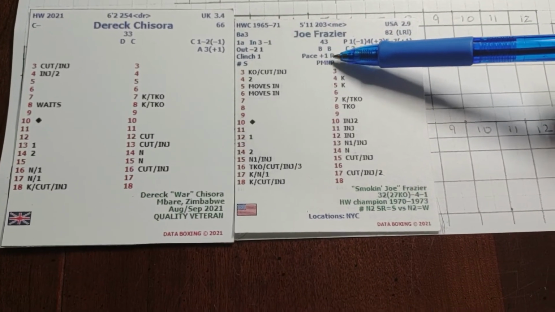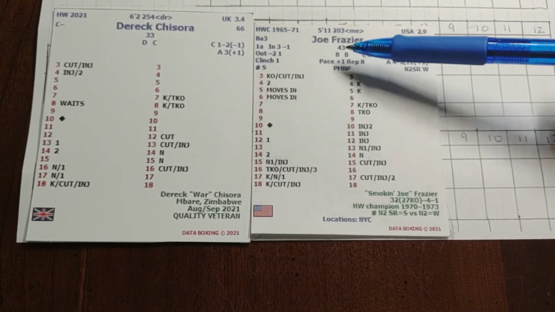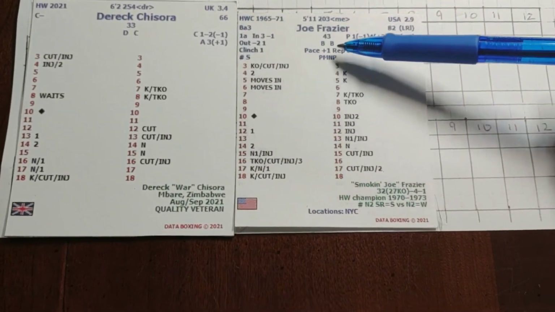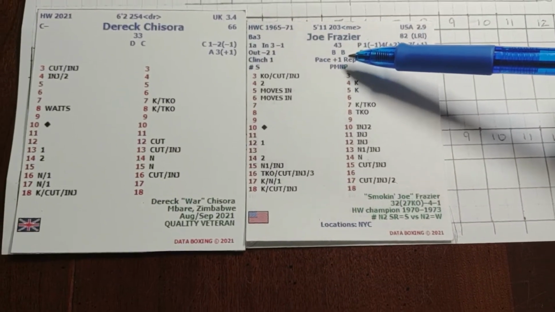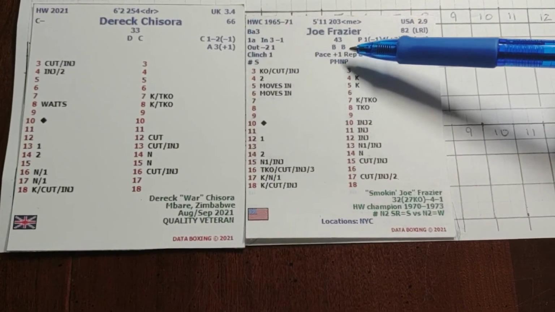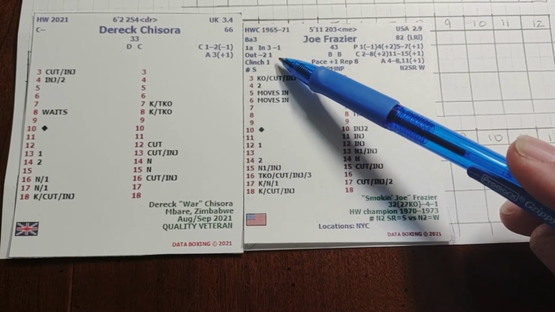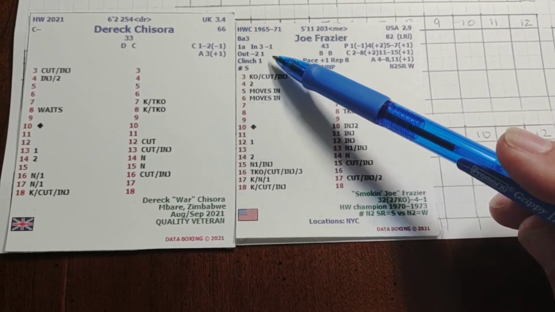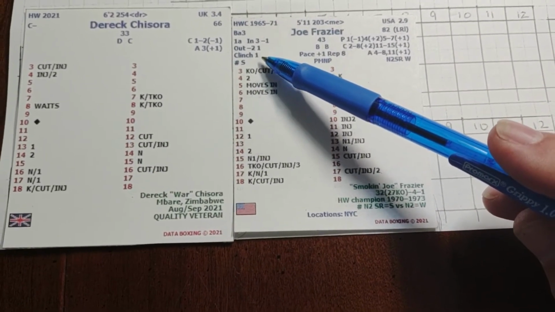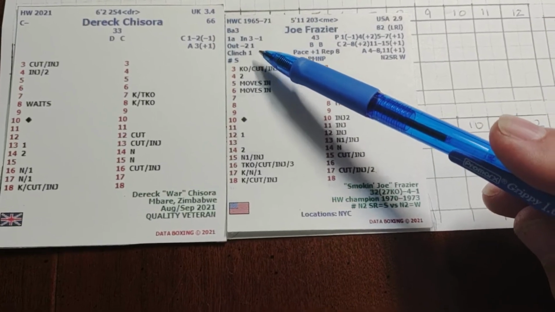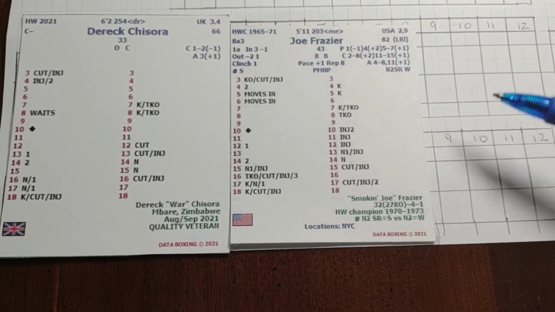I think most of the time Frazier is going to want to get an extra exchange against the weaker Chisora, but if he needs to somehow slow the fight down, he'll maybe not use it. He also has a clinch 1 rating, which means he could do a clinch if he got in trouble in a round. I don't see that he might use it, but we'll see. Maybe Chisora will get lucky in some round.